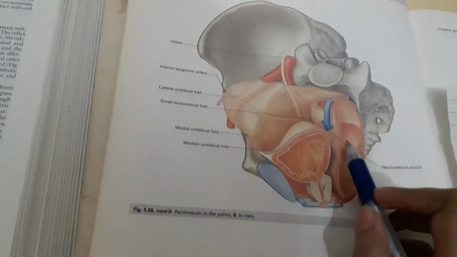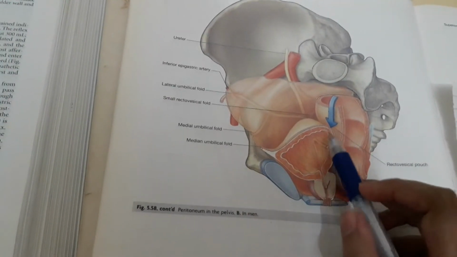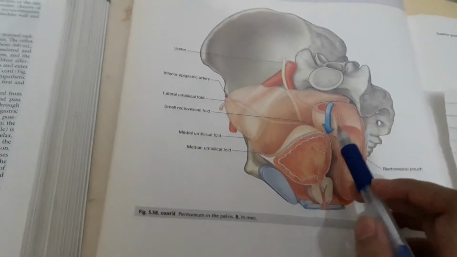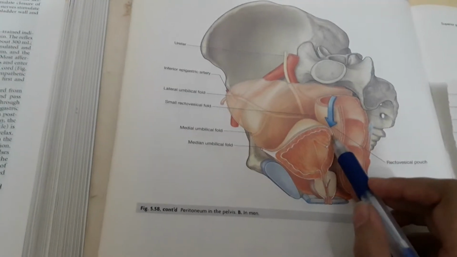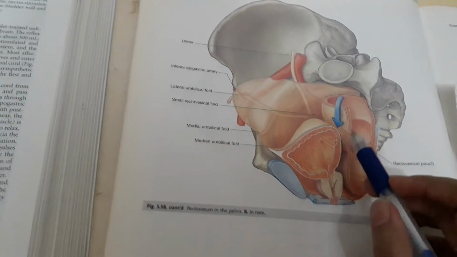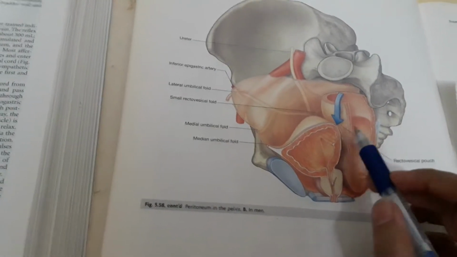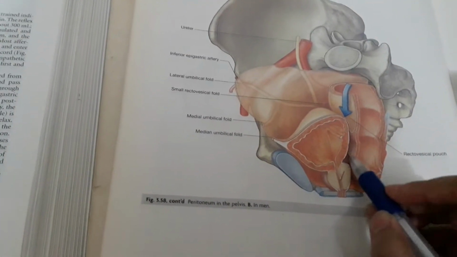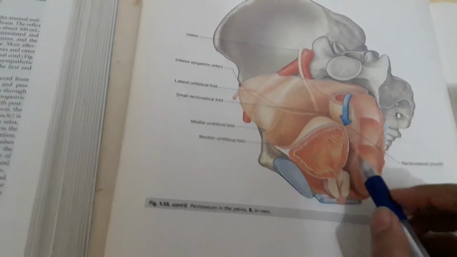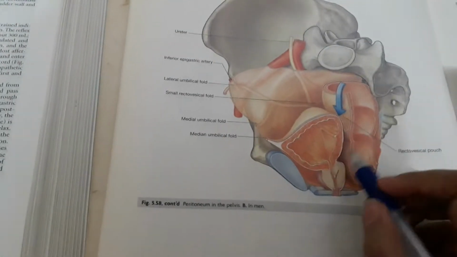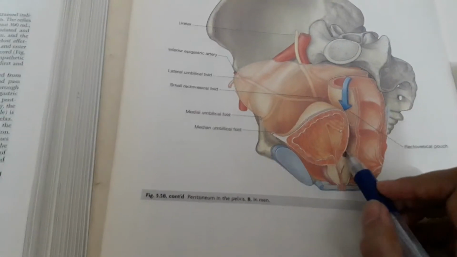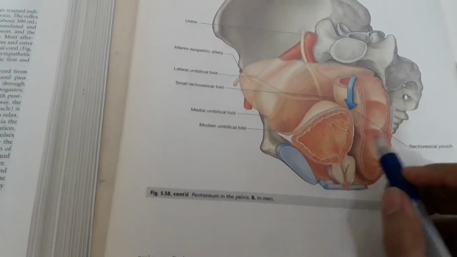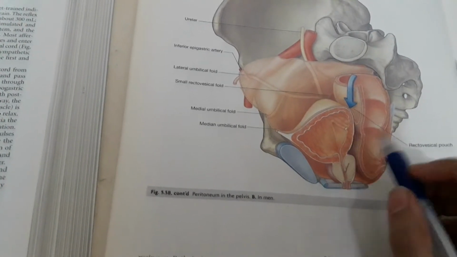Rectovesical pouch. Recto is for rectum, vesicle is for the urinary bladder. So between these two, there is a pouch called the rectovesical pouch, and the interior layer of this rectovesical pouch is formed by the peritoneum, which is covering the upper part of the posterior surface. Talking about the lower part of the posterior surface, it is devoid of peritoneum, and it is separated from the rectum by means of seminal vesicles and vas deferens and the rectovesical fascia.